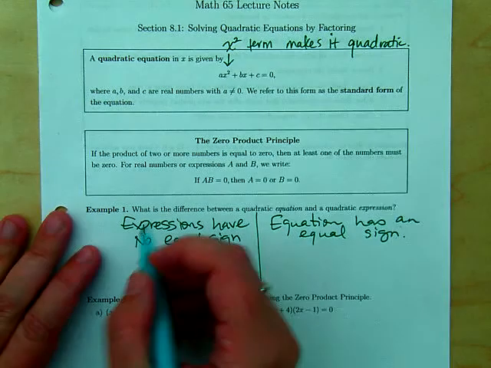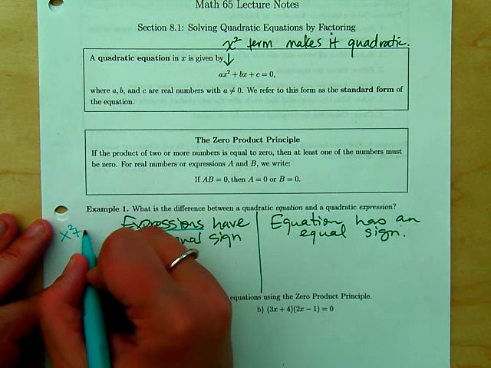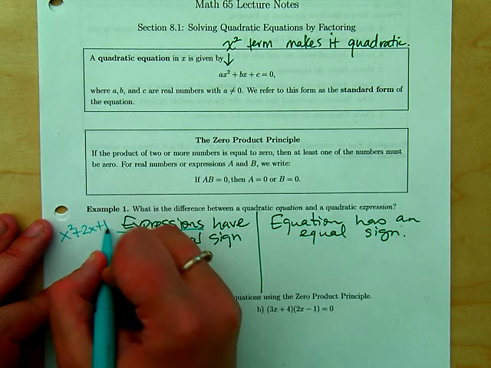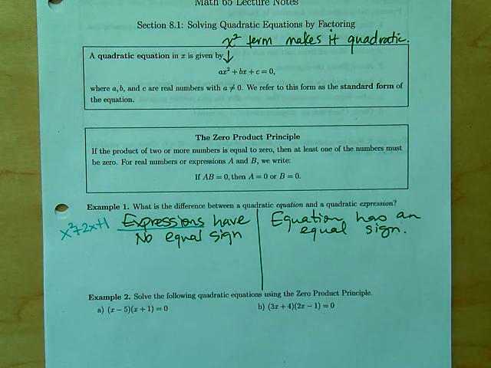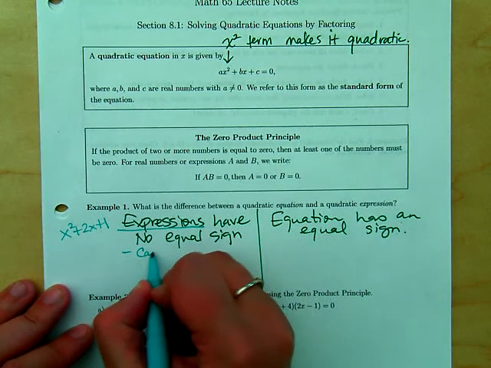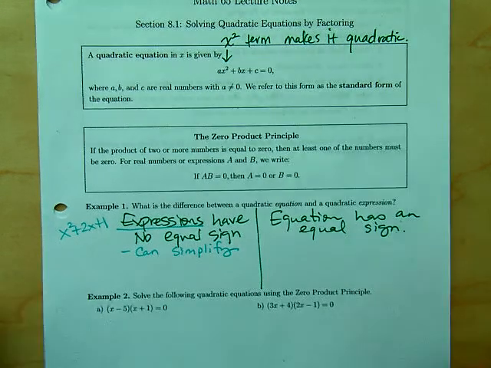What have we been doing with expressions? And I'll give you an example. X squared plus 2x plus 1. This has no equal sign, so that makes it an expression. What was something that we've been doing with these expressions? We've been simplifying. Good. You can simplify. What else were we just doing with them in the last section?